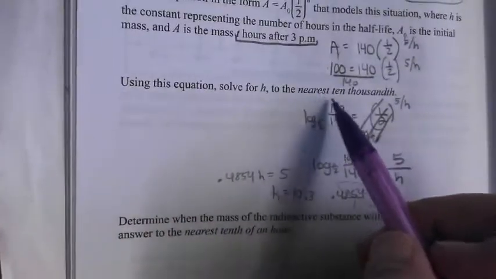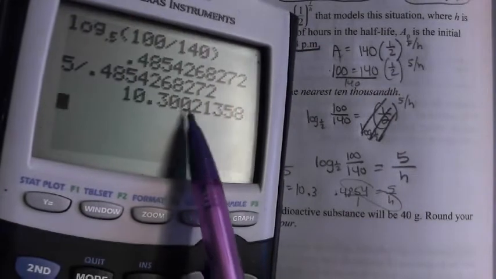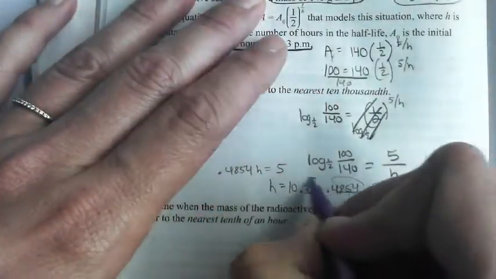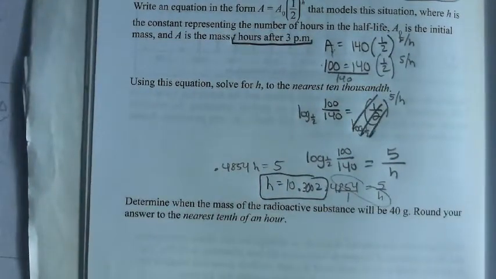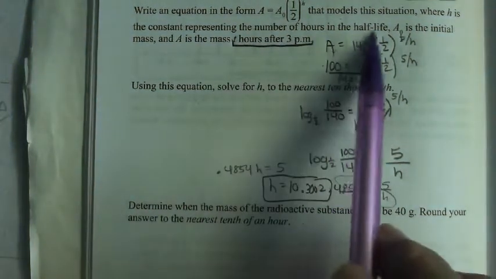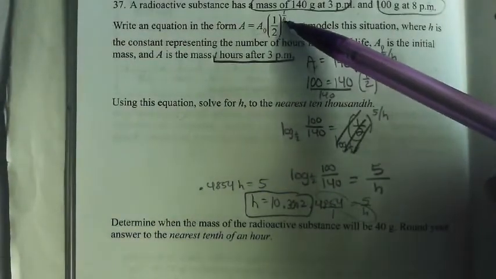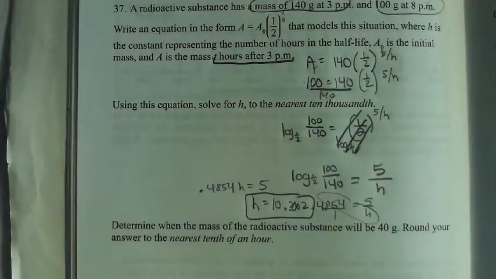Although it says to the nearest 10,000. So tenths, hundredths, thousandths, 10,000. So 10.3002. That's the number of hours. What's h stand for? Oh, the constant representing the number of hours in the half-life. So we lose half of our product every 10.3002 hours.